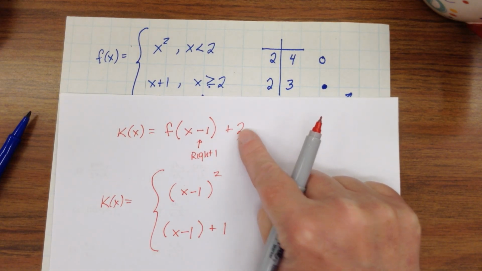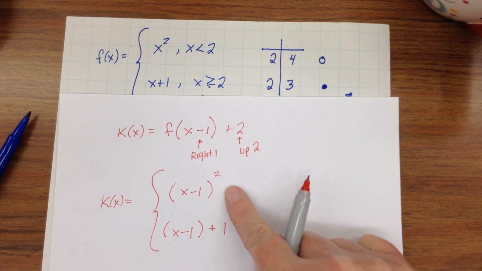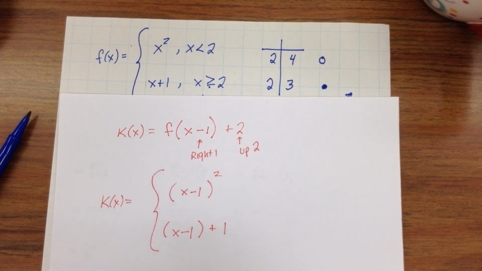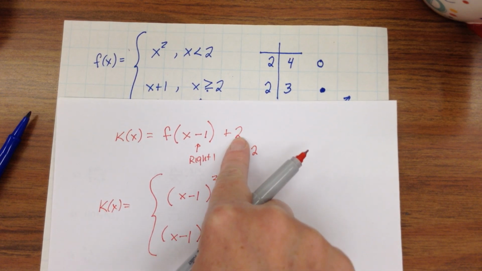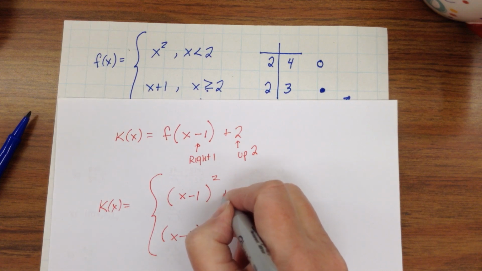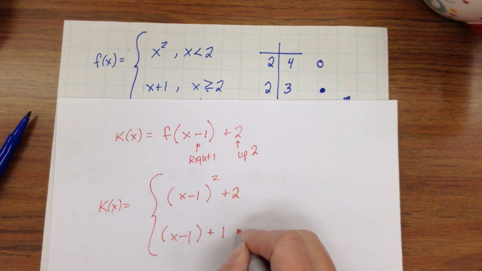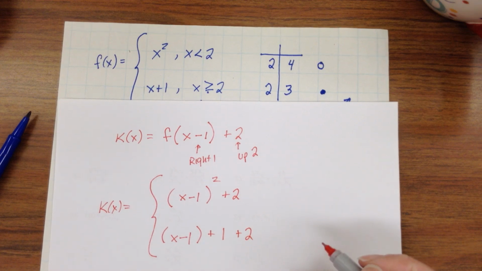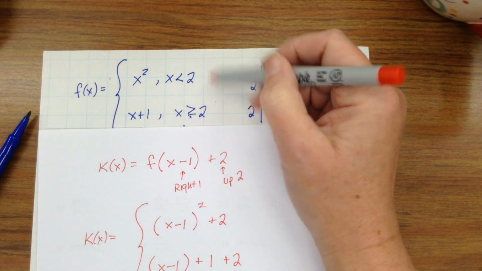Well, here's what we're going to do. At the end of each one of these pieces, not in with the x. The only place you can't put it is inside the parentheses with the x. So at the end of each piece, I put a plus 2.